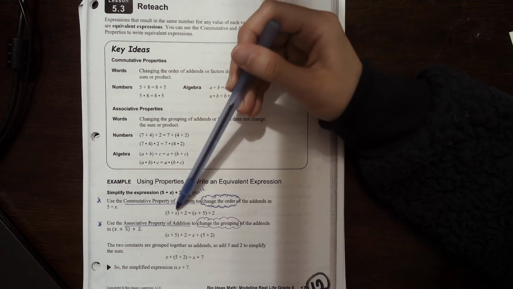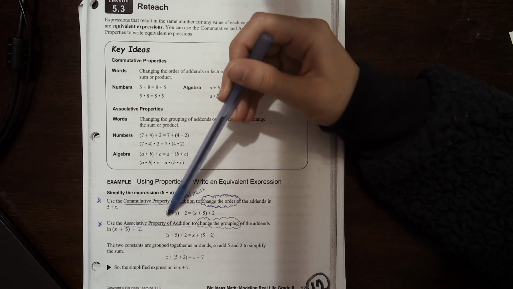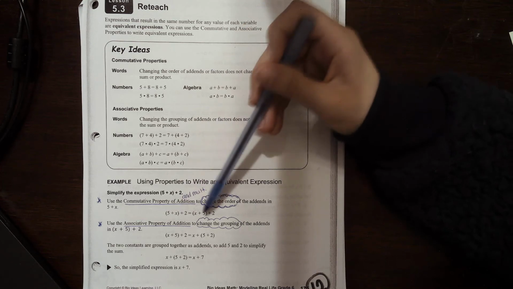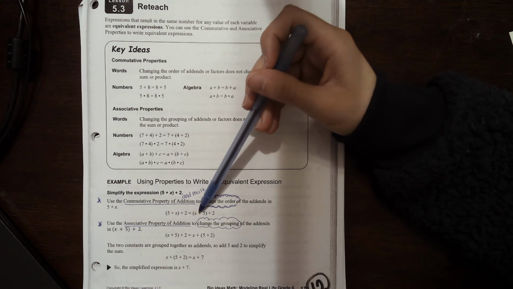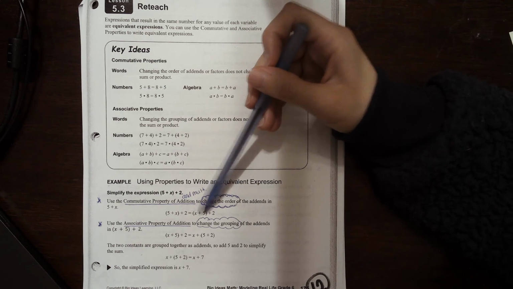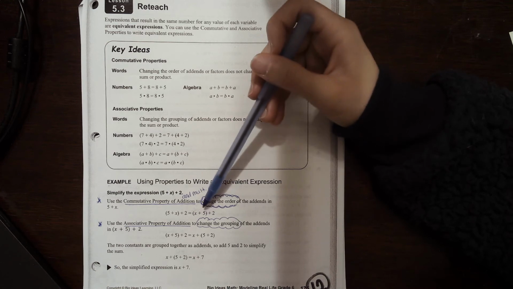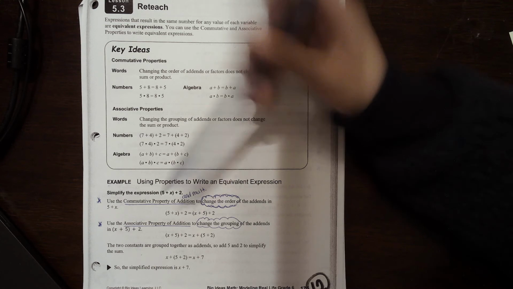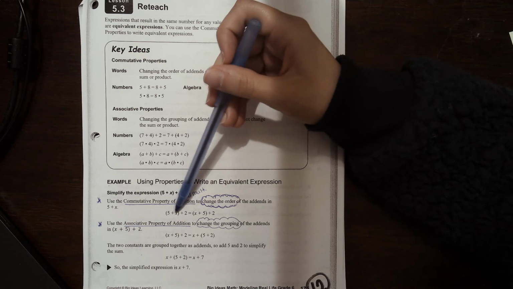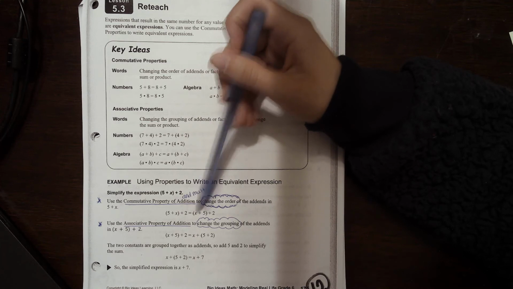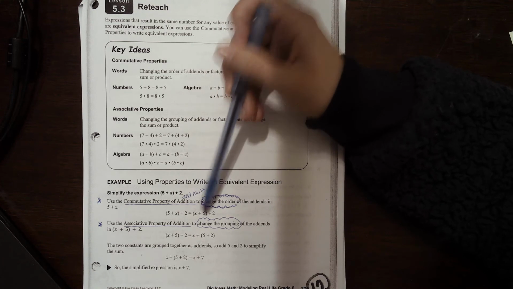So if we take a look at our example, we have 5 plus x plus 2. 5 plus x is in parentheses on this side of the equal sign. On the other side of the equal sign, we have x plus 5 plus 2. So now we have x plus 5 added together in parentheses. The only thing that changed was that over here we are adding 5 plus x, and on this side of the equal sign it's now x plus 5. So we just changed the order of what we were adding.